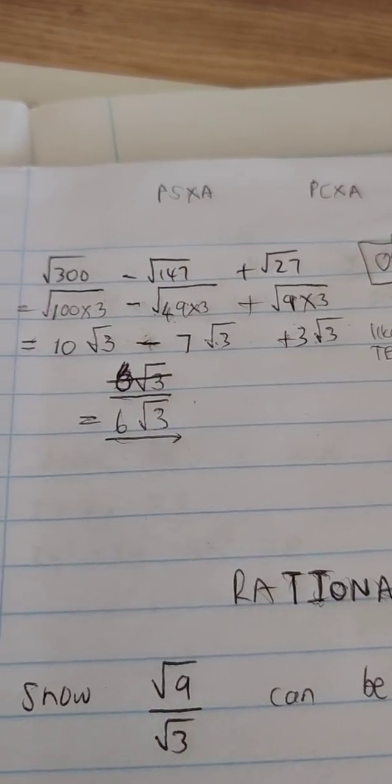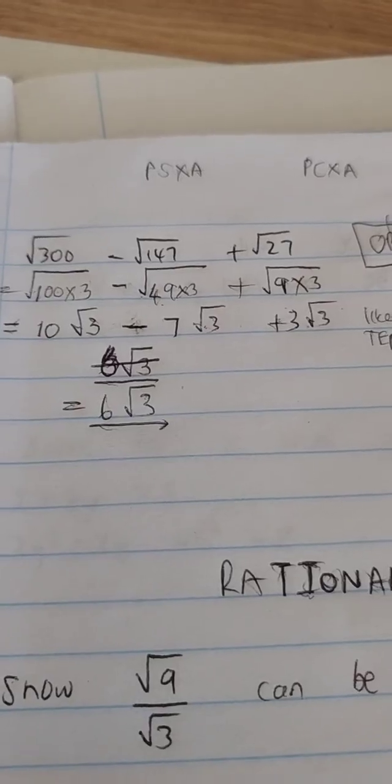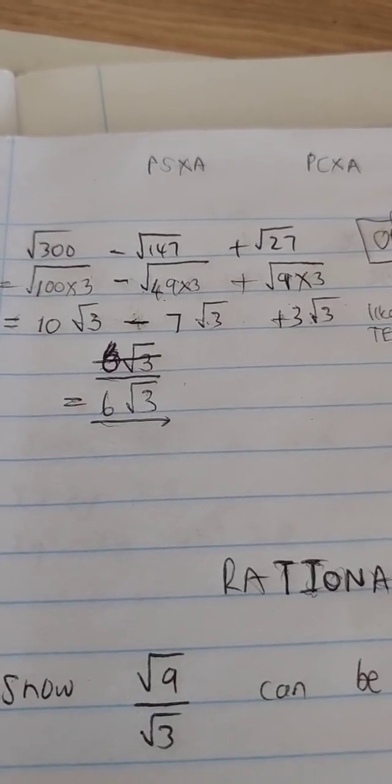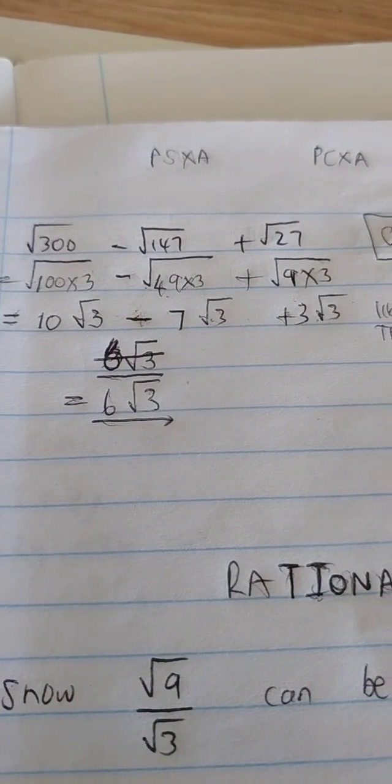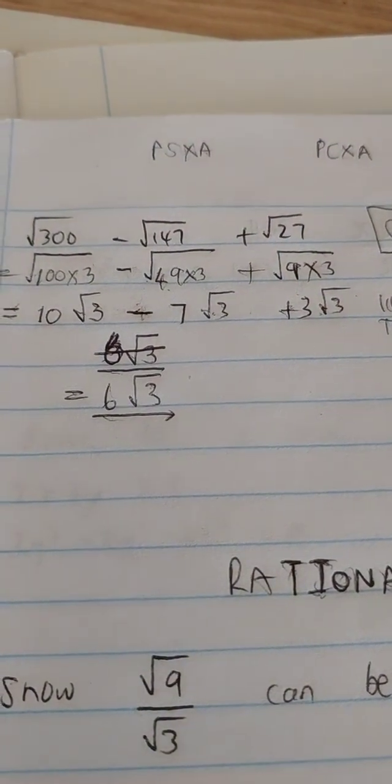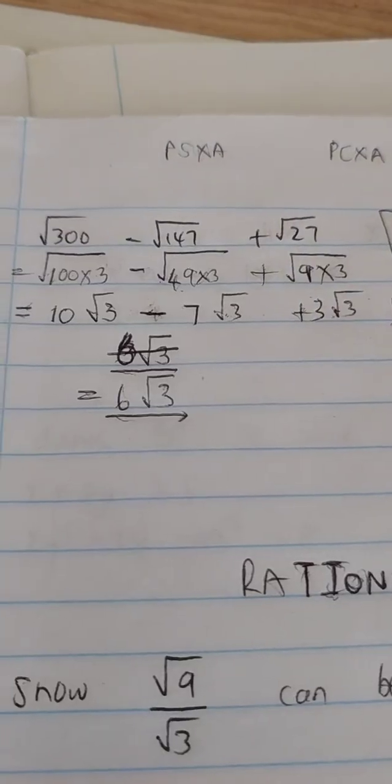Okay. Any other question? Benny. If we factor out 3, oh, Benny, same answer.